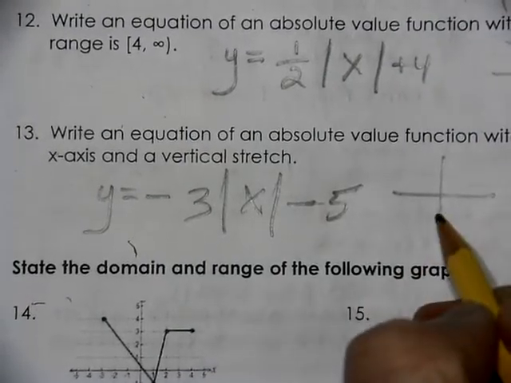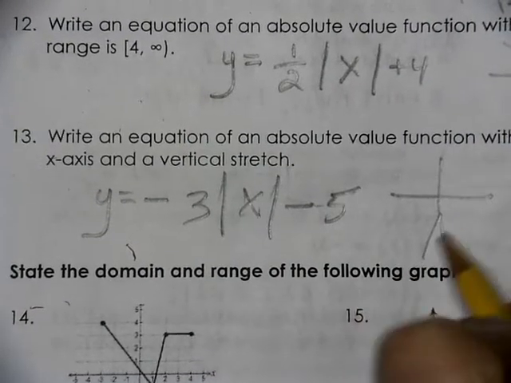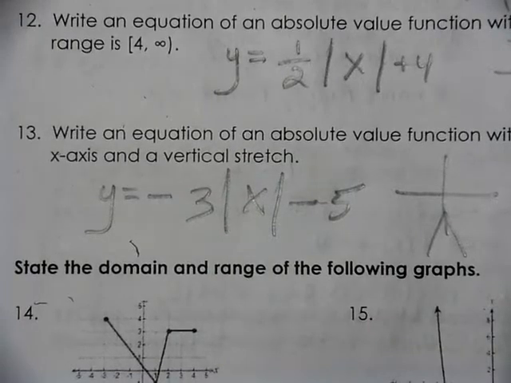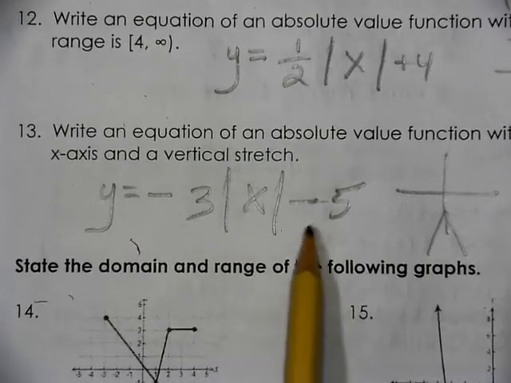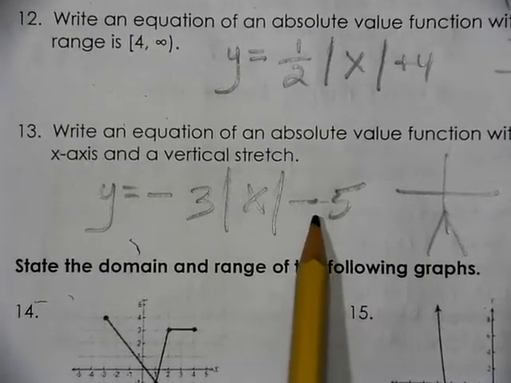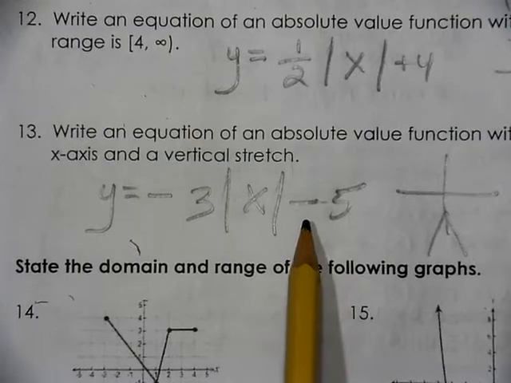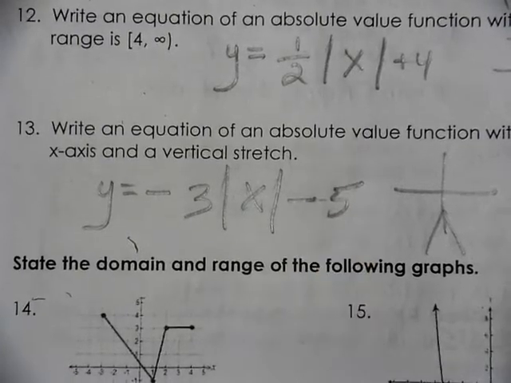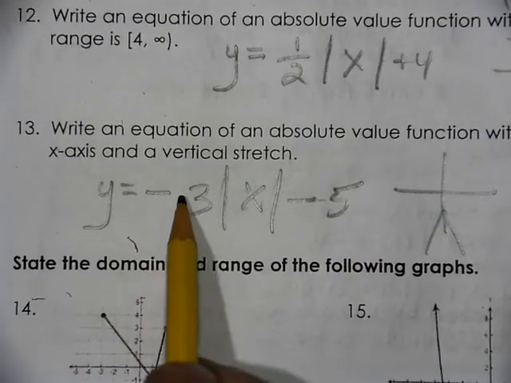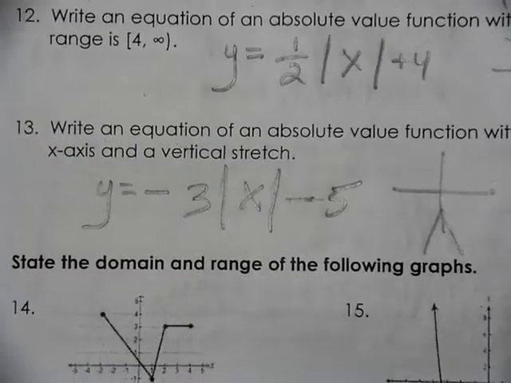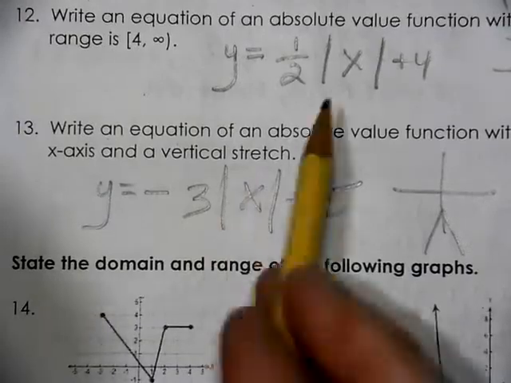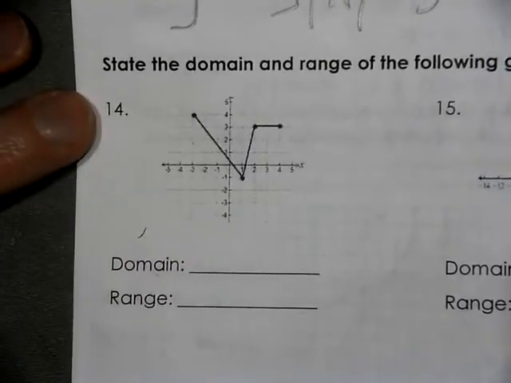So that graph is going to look like that. Vertex is on the y-axis, so h is 0. I actually didn't even need to use -5. I could use 0. Just -3 absolute value of x. That's another way. There's an infinite number of correct answers for the previous two problems. A couple more to go.